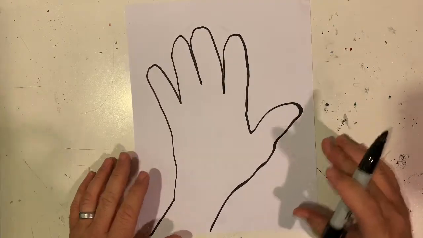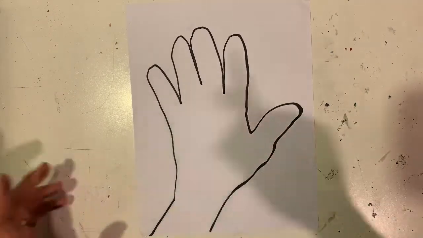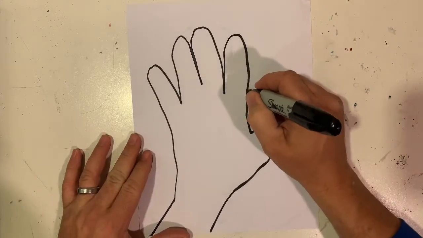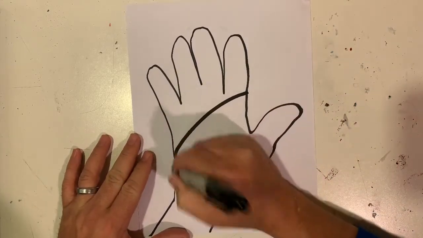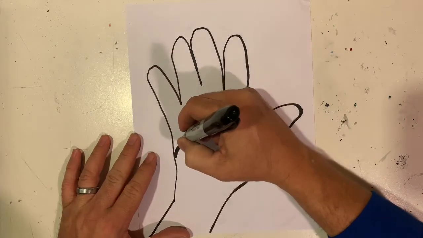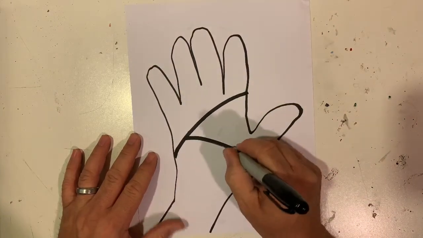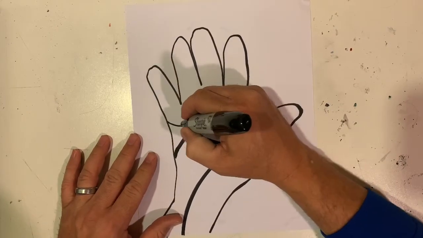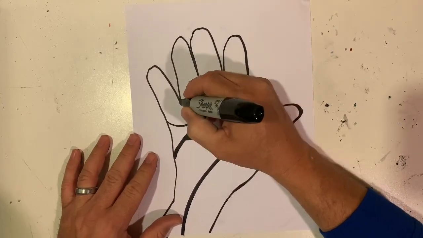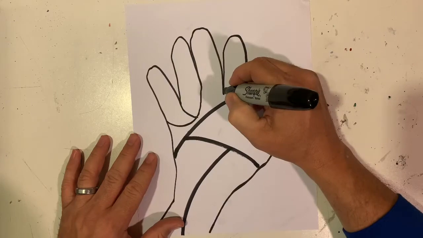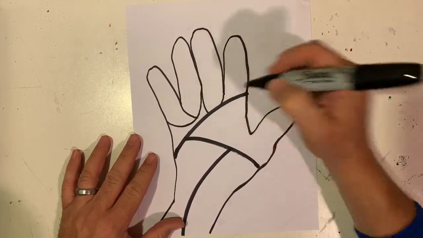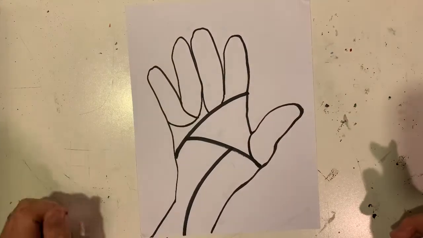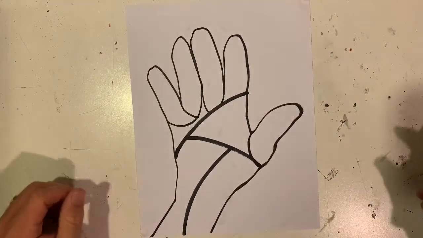So there I've got my hand, but what I'm going to do now is break it up into different spaces, and I'm going to do it randomly. I'm just going to take a curved line here, break it up into a space here. Let's draw another curved line right down the middle. Maybe create a space for each finger. There we go.